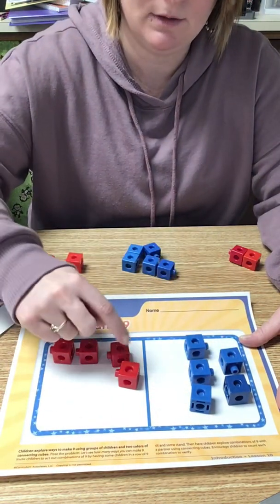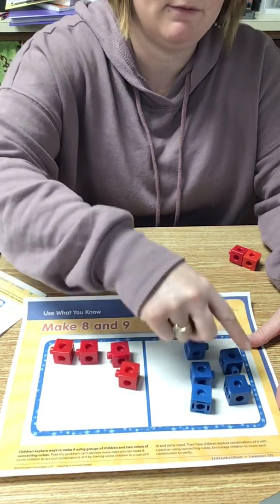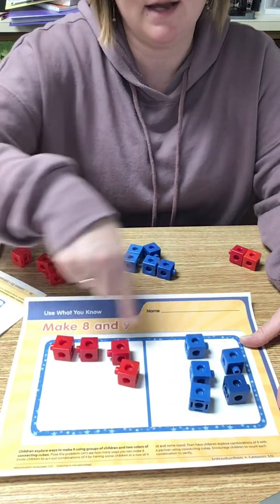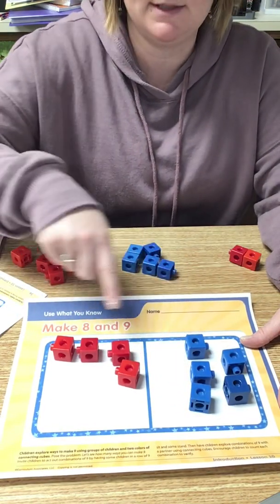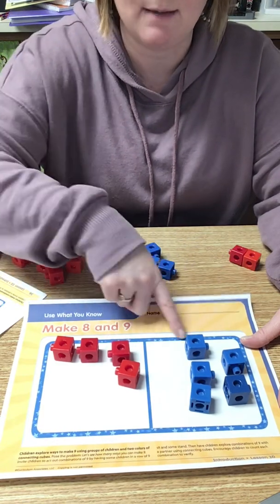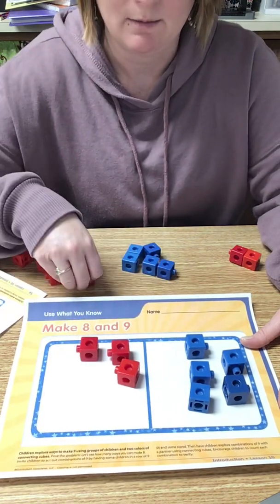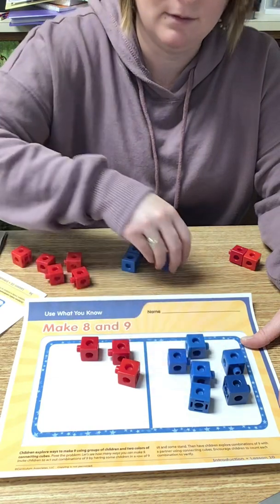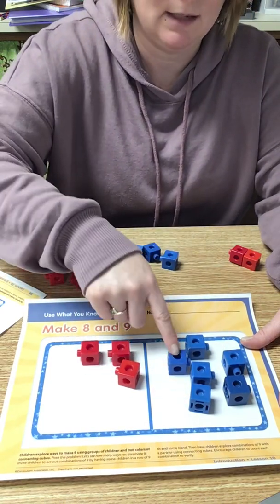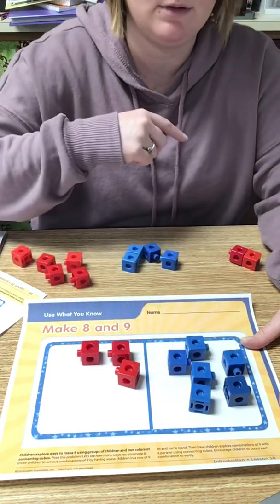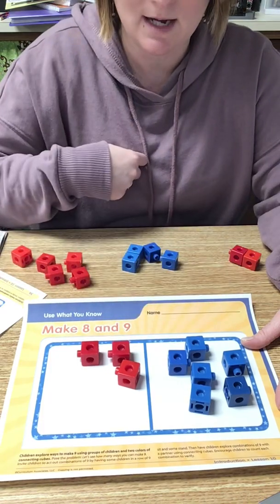We have 1, 2, 3, 4, 5. So now we have 4 red and 5 blue, which is like what we just did but different colors. Okay, that makes 9. Take away a red, add a blue. I have 3 red and 1, 2, 3, 4, 5, 6 blue. 3 and 6 makes 9.